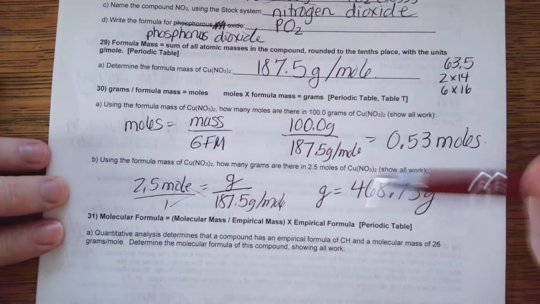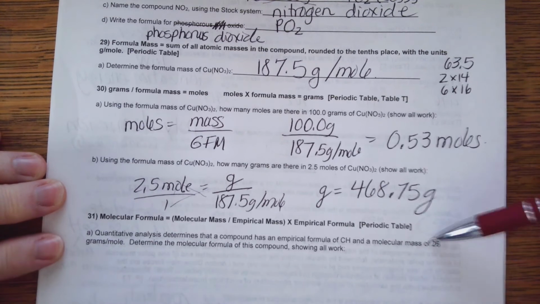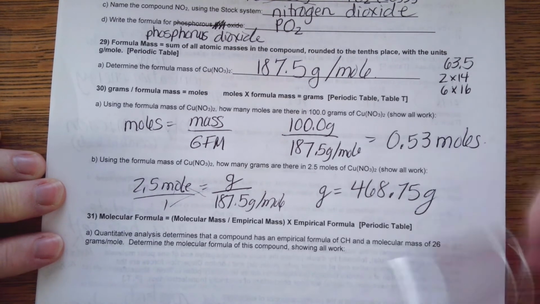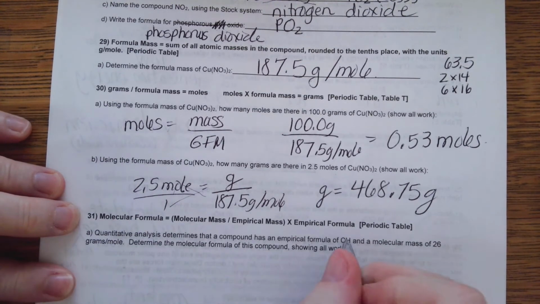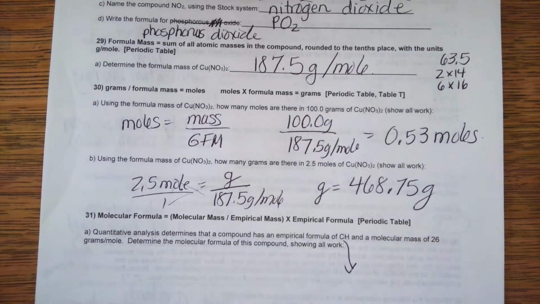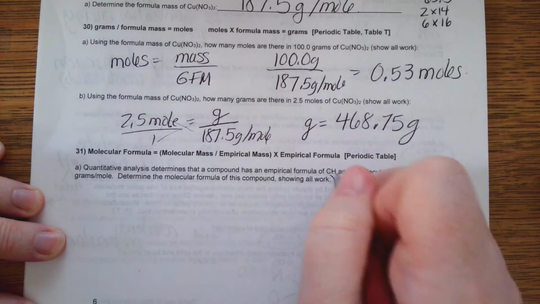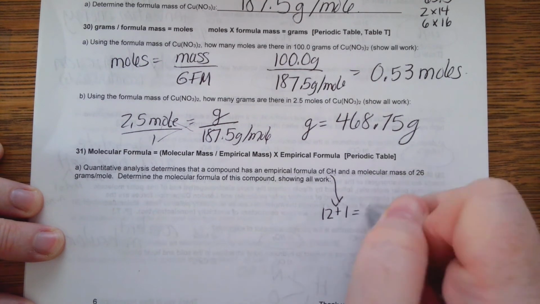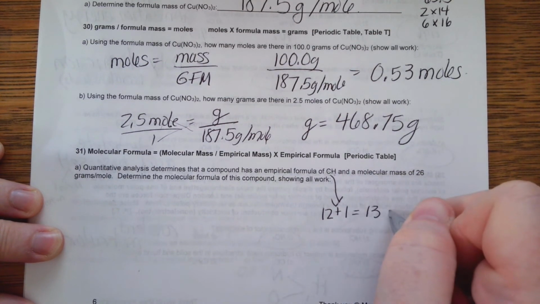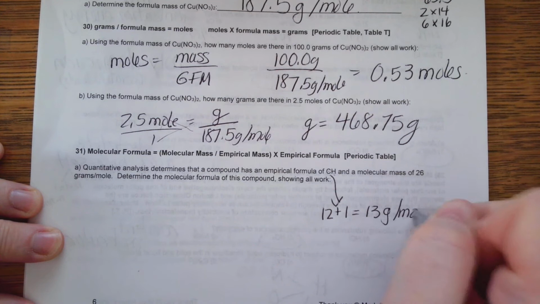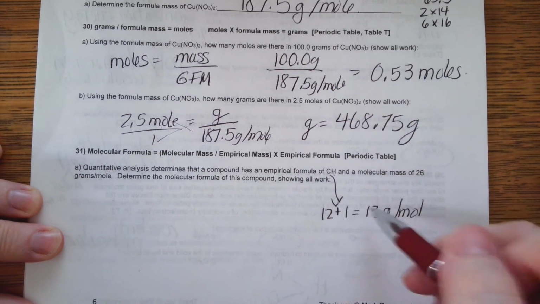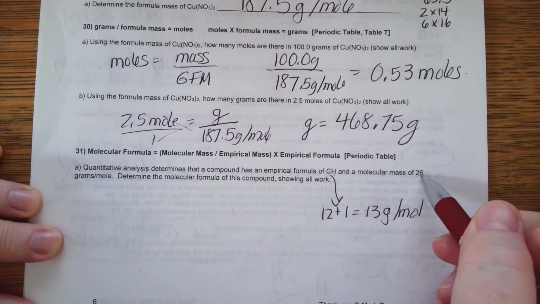Okay, empirical formula CH, molecular formula is this. Determine the molecular formula. All right, so first I need to find the mass of the empirical formula. So the atomic mass of carbon is 12, the atomic mass of hydrogen is 1, so the mass of the empirical formula is 13. Is 13 the same as this?